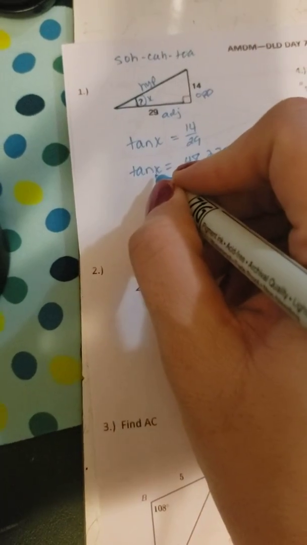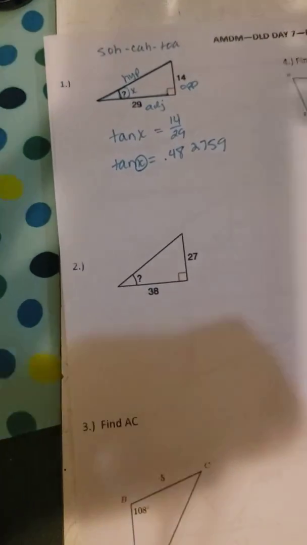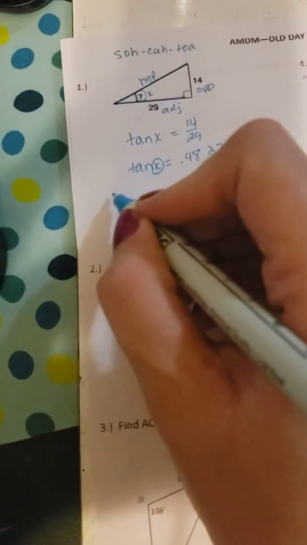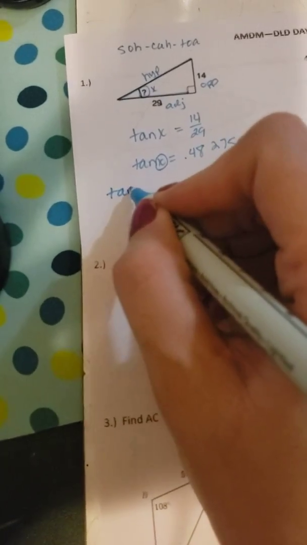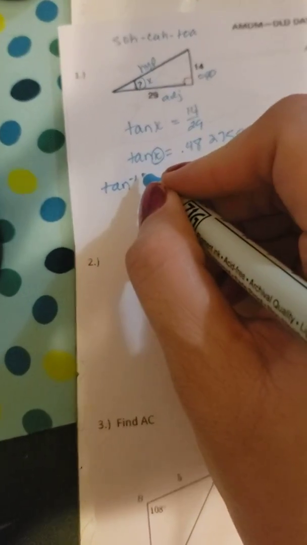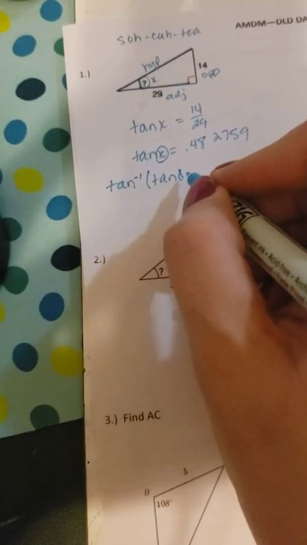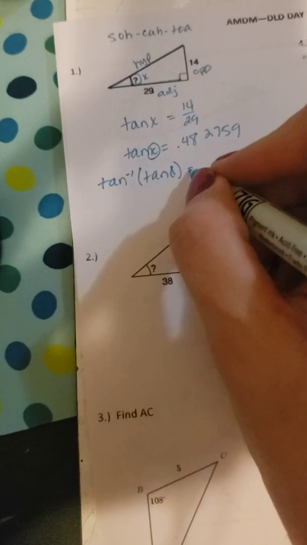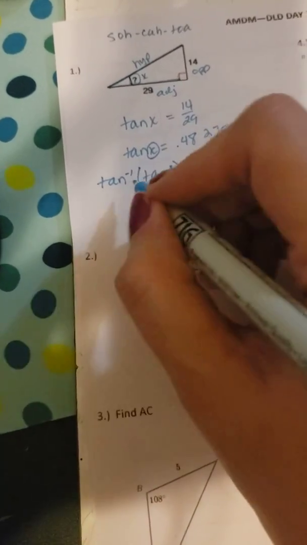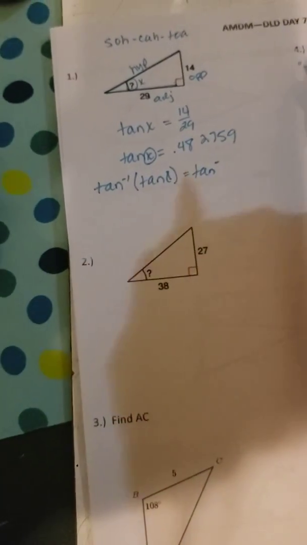Now, to find out the angle measurement, I need to do the inverse operation on both sides. So that would give me the inverse tangent of tangent x equals the inverse tangent of 0.482759, because when you're solving an equation, whatever you do on one side, you do on the other.